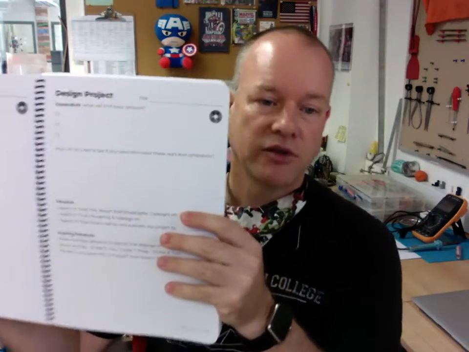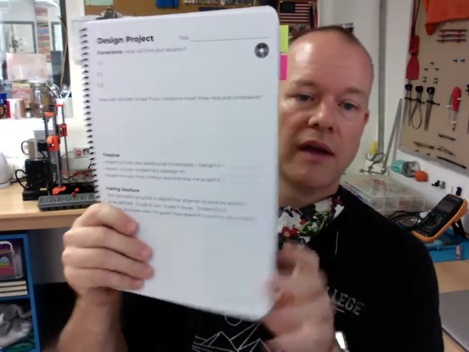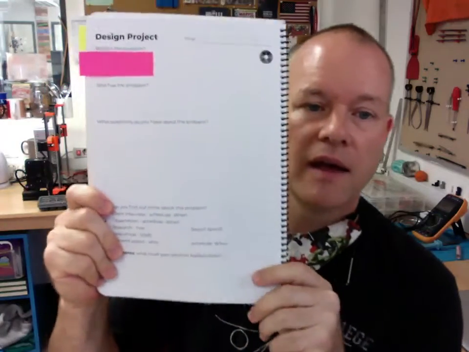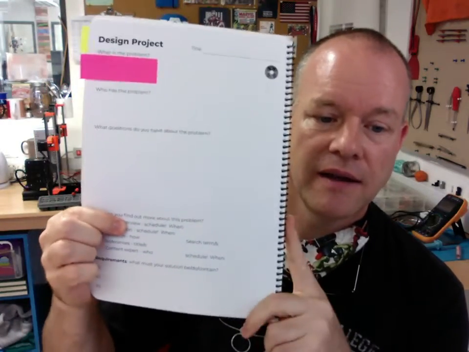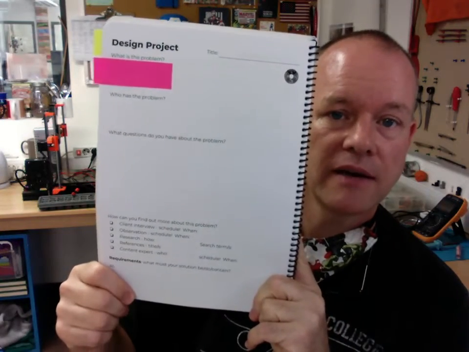A more formal design process requires thought throughout the whole design process. In your design journal, if you take a look at the design process pages, one of the first things that you'll do in your design as you define it is list what are the requirements for this design?